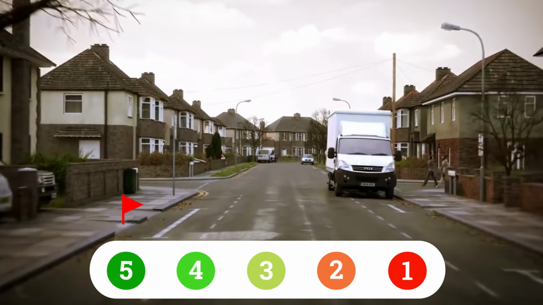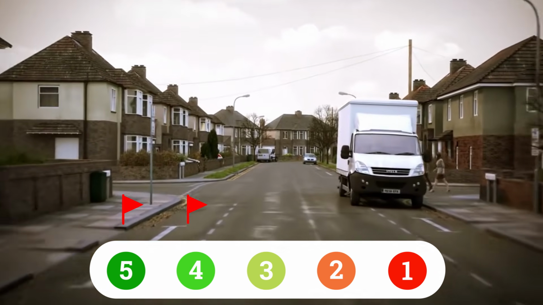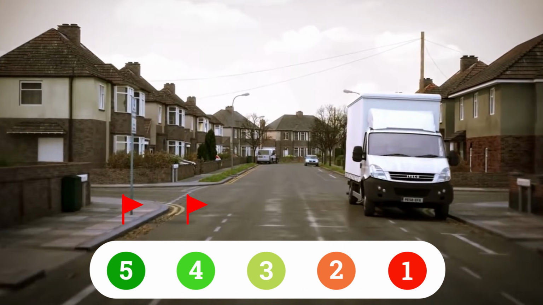The highest score is achieved if you slow down as soon as you notice the pedestrians, even though they have not noticed you yet. This shows excellent hazard anticipation. A score of 4 points is awarded if you slow down while the pedestrians are still completely hidden behind the parked truck, recognizing the potential risk early.